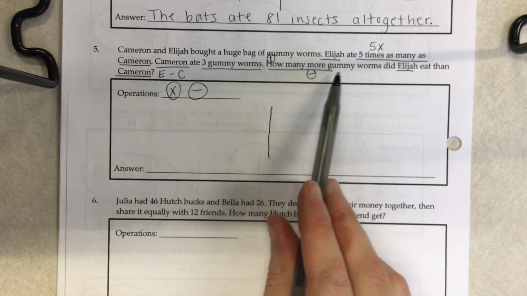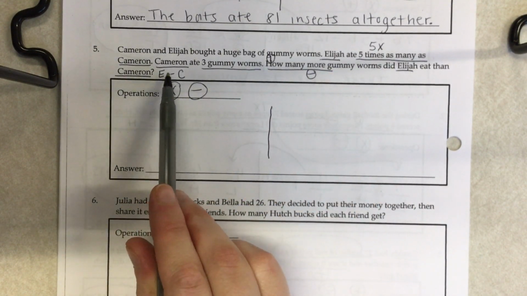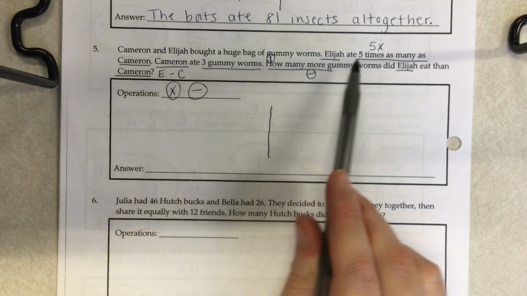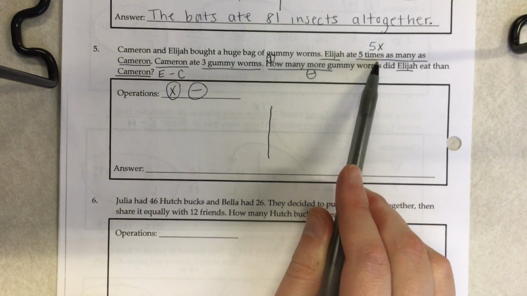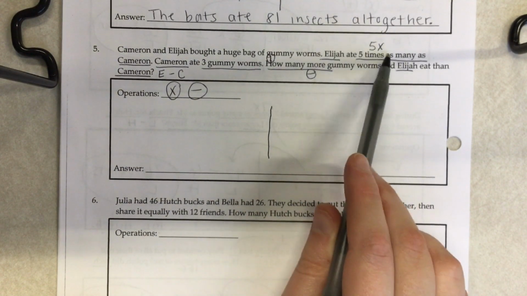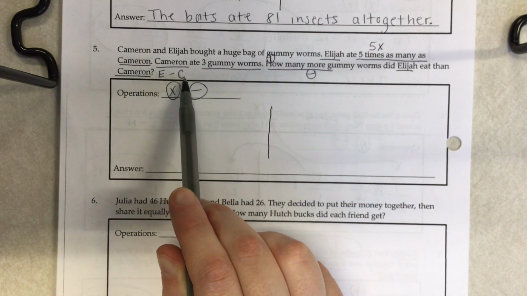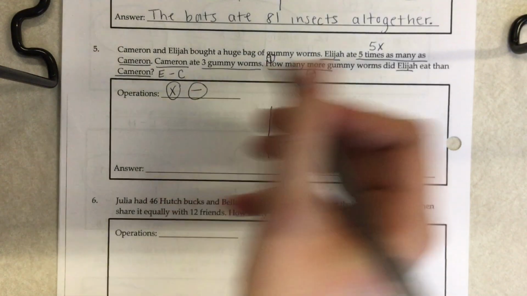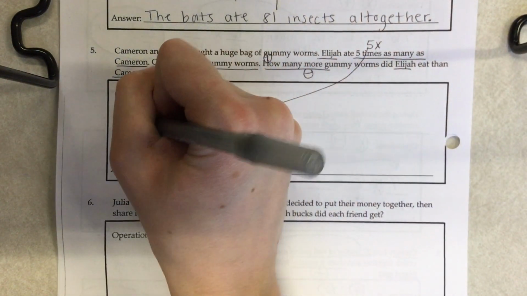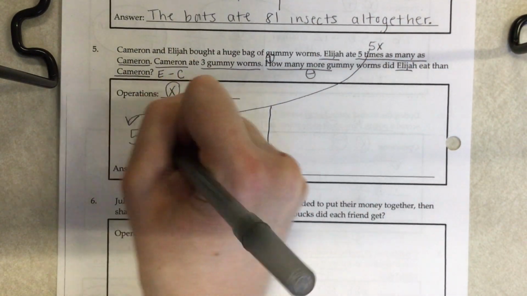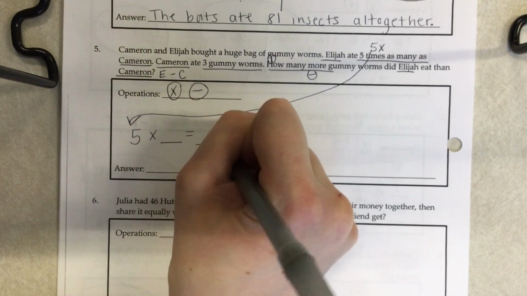I need to know how many more gummy worms did Elijah eat than Cameron. So Elijah minus Cameron. But I don't have a real number for Elijah. I only have this 5 times number. I have to get his real number so I can subtract it. So that means I'm going to have to multiply first. So times as many always goes first. So 5 times blank equals blank.